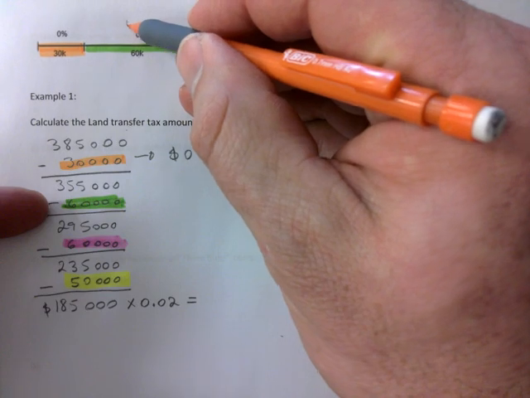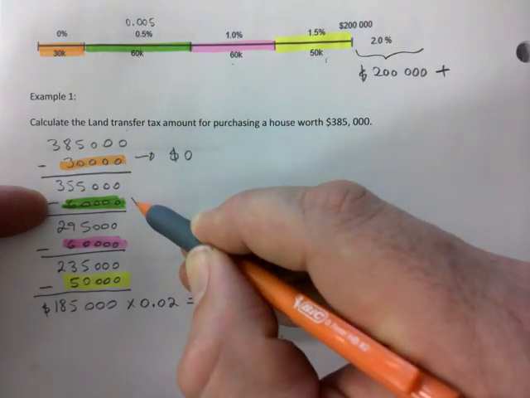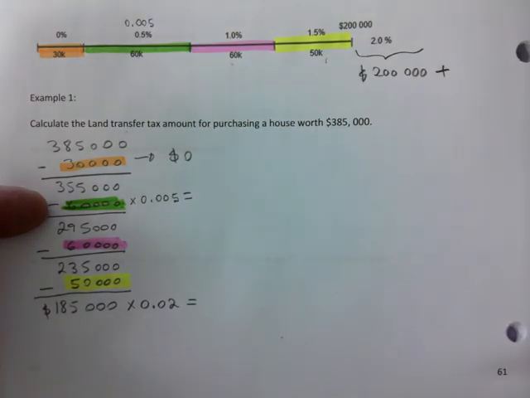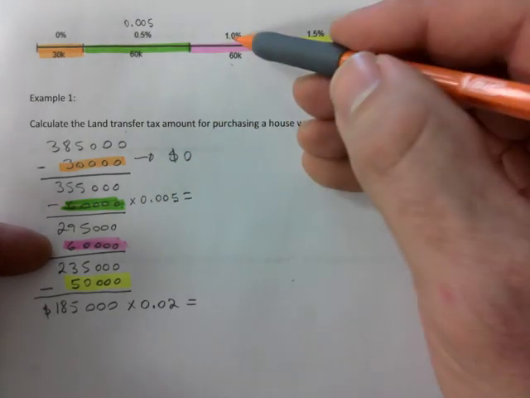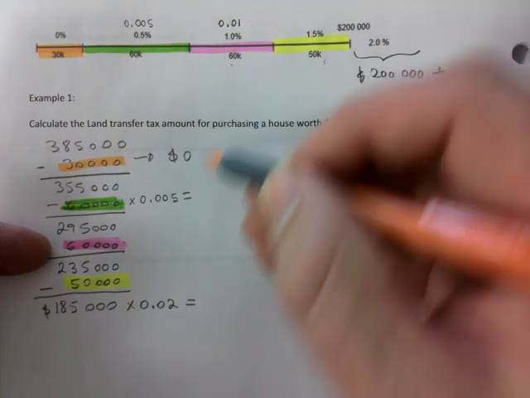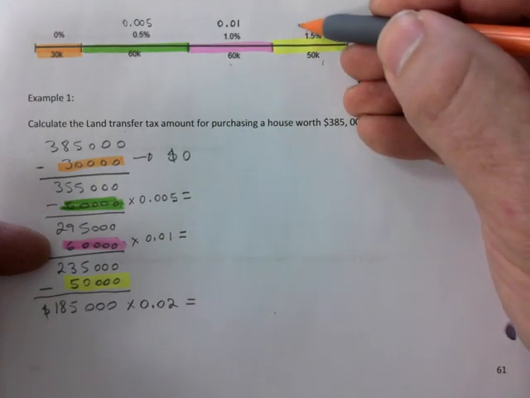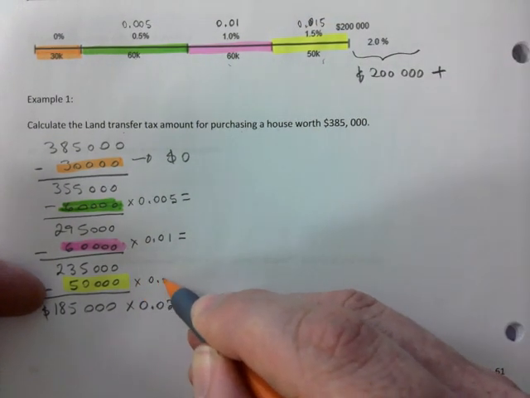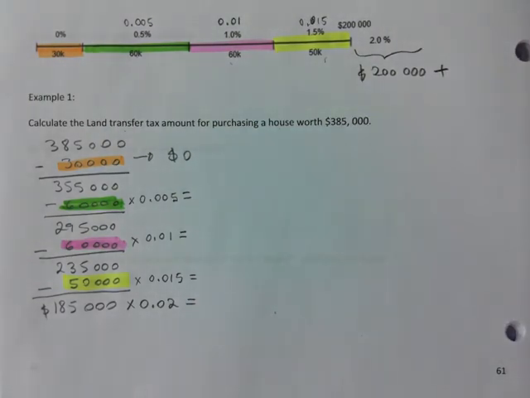What's 0.5%? That's really 0.005, correct? So I will multiply this by 0.005. Let's keep going. We'll do the math later. The next 60,000, what do you pay? 1%. 1% is 0.01. So you multiply that by 0.01. And the next one is 0.015. So you multiply that by 0.015. And now you grab your calculators and start computing.